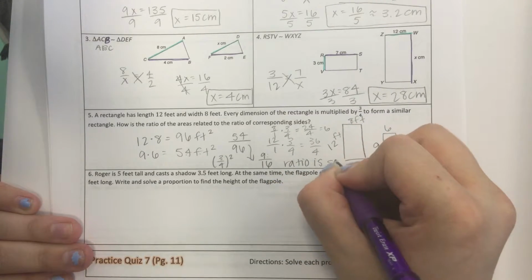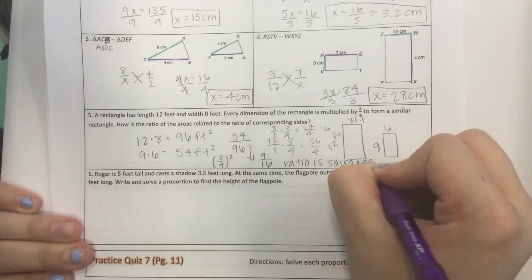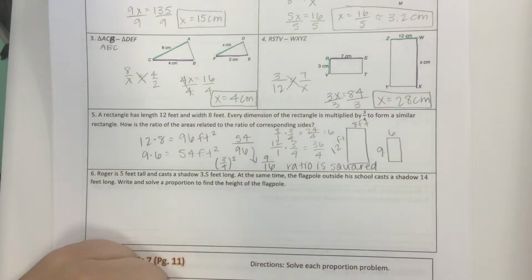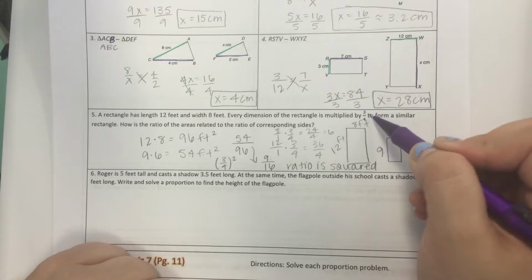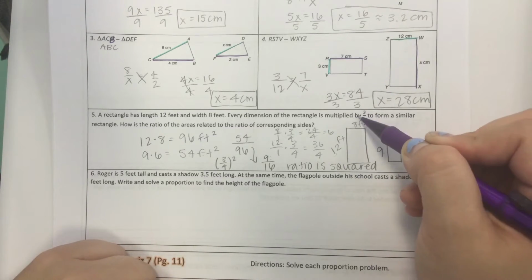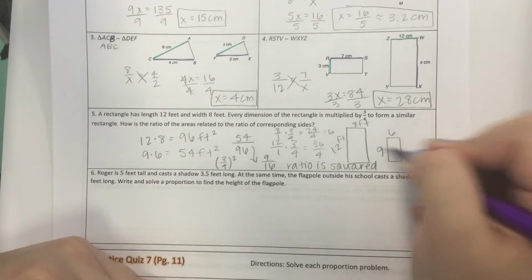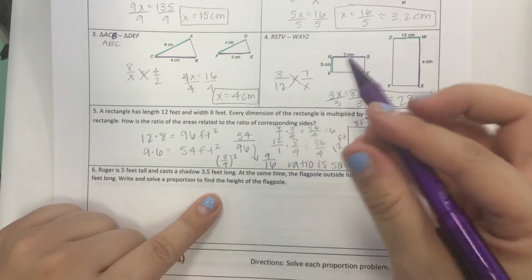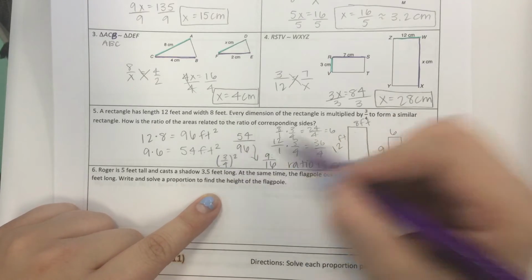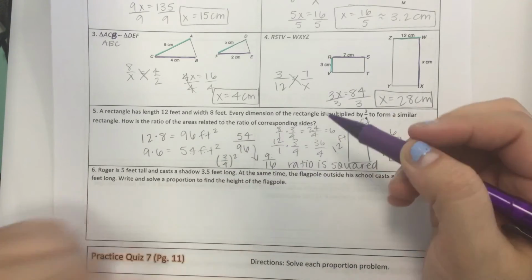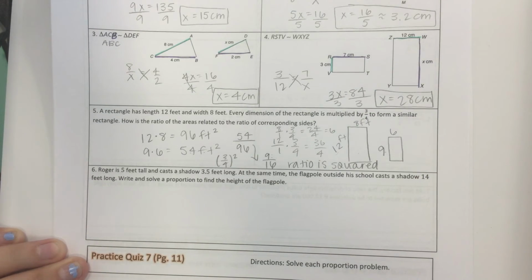is squared, which makes sense because if we think about it, the area of this one is feet times feet, 3/4 times 3/4. It would make sense that the areas would differ by 9 over 16 since both of our dimensions are being multiplied by 3/4. And 3/4 squared is 9 over 16. So that's how you do number 7, or number 5.